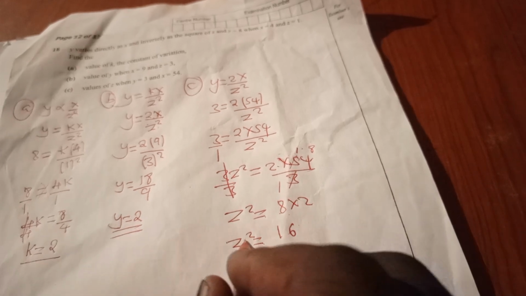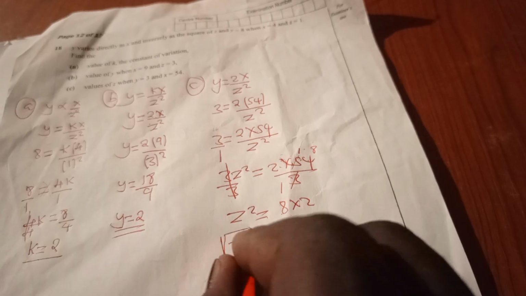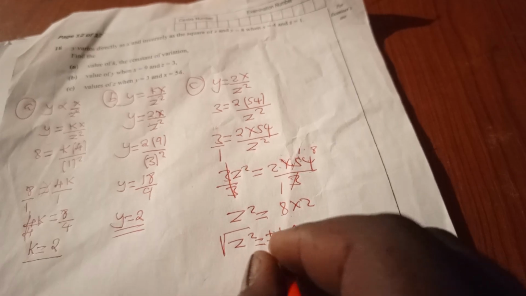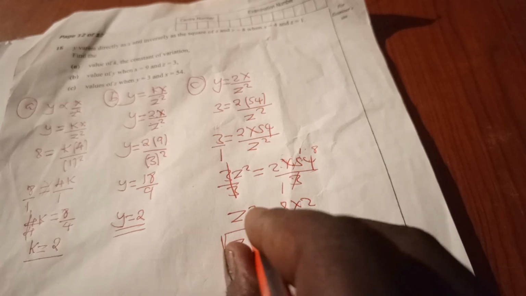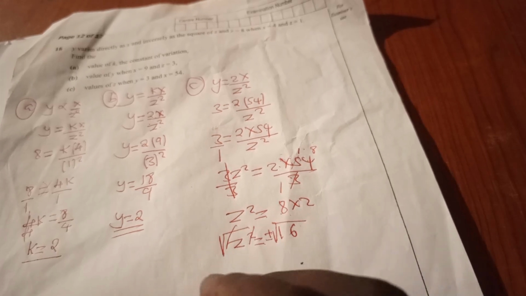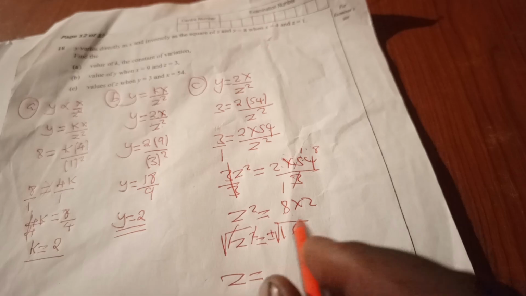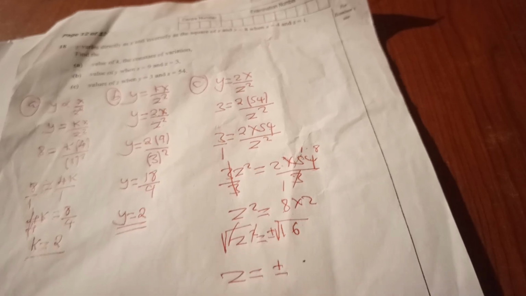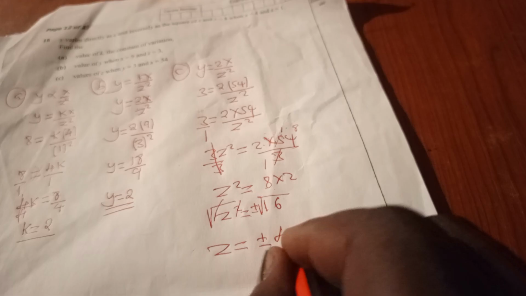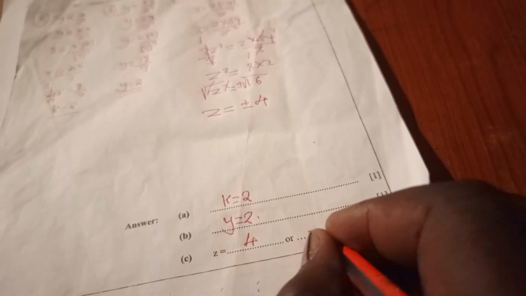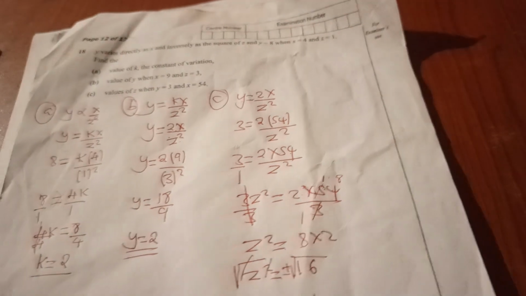Now since there is a square here, I need to get rid of the square by taking the square root. I'll put positive or minus, the square root of this. So this and this cancel. So z is equal to positive or negative square root of 16, which is 4, which means the two answers are z is equal to 4 or z is equal to negative 4. So these are the correct answers for this question. Hope it's very much clear. Thank you very much.